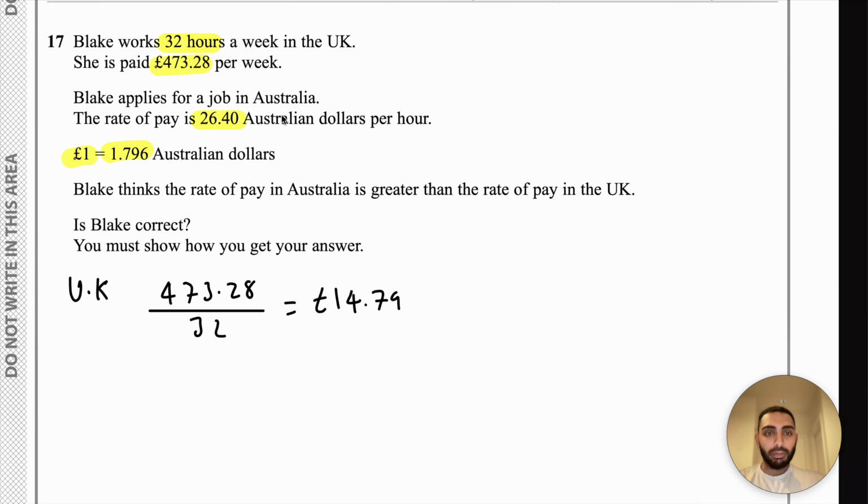This is in pounds, but the job in Australia will be paying in Australian dollars. So we can't compare these right now. We need to convert these Australian dollars into pounds. I'm going to rewrite this down here. So £1 is equal to 1.796. And Australian dollars, the symbol for that is AUD. You don't need to know that, but it's just helpful to write it here. So £1 is equal to 1.796 AUD. And we know that each hour is 26.4.